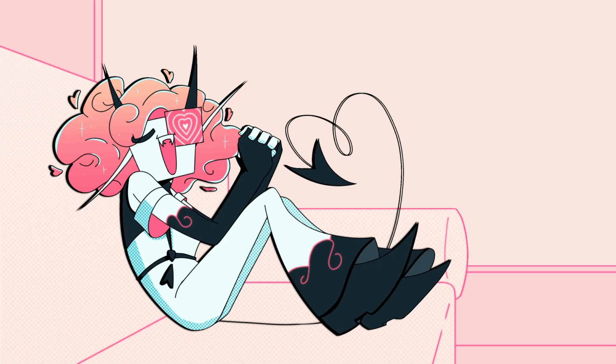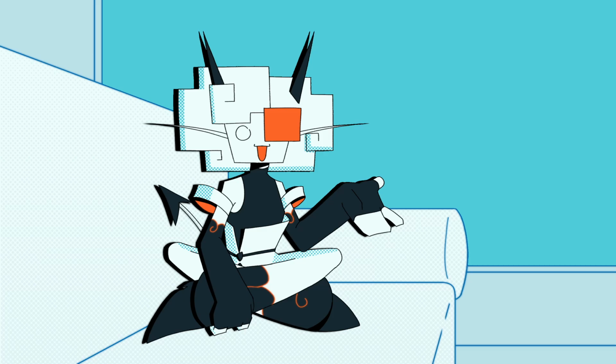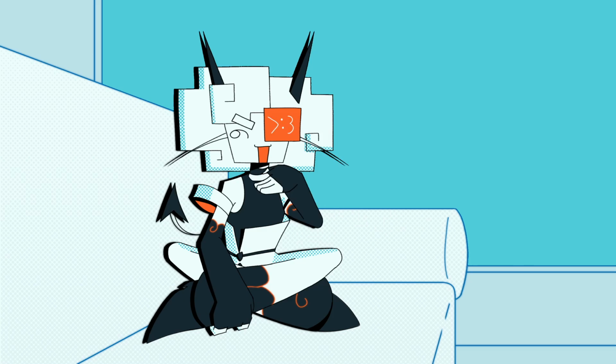Overall, the model was practically complete. It wasn't 100% accurate to the reference, but it got pretty close and that was fine by me. I thought the modeling was going to be the hardest part, but I managed to finish it within 2 days, so I was feeling pretty good about myself.